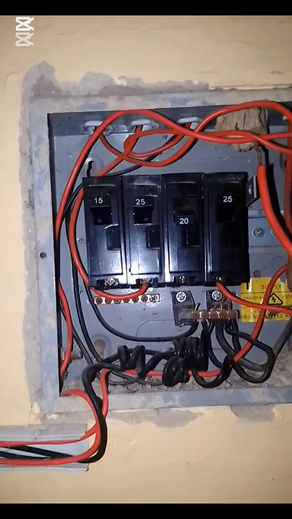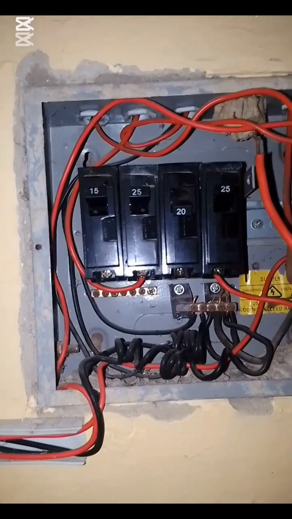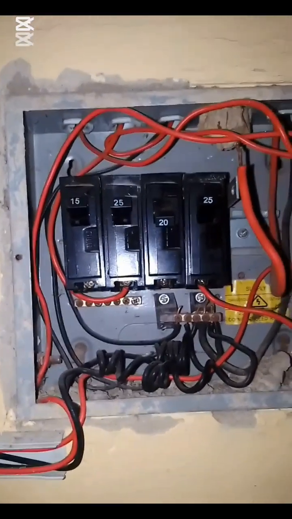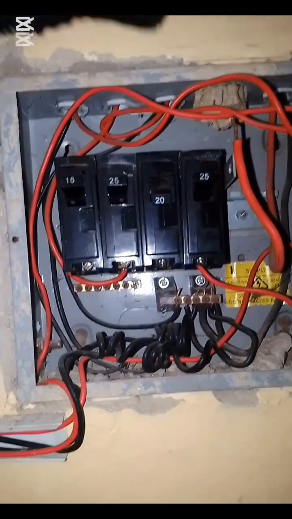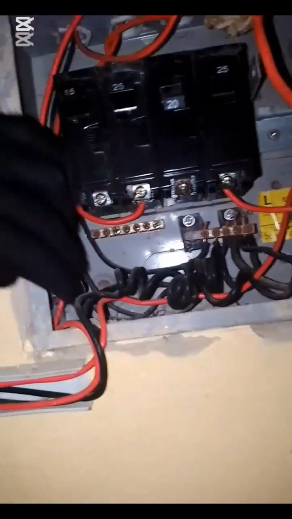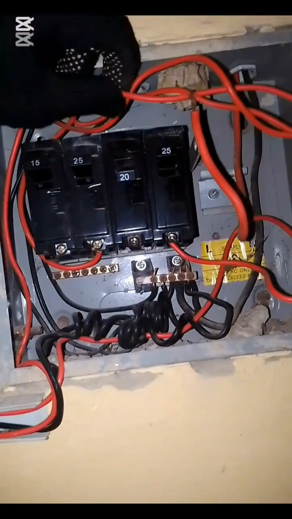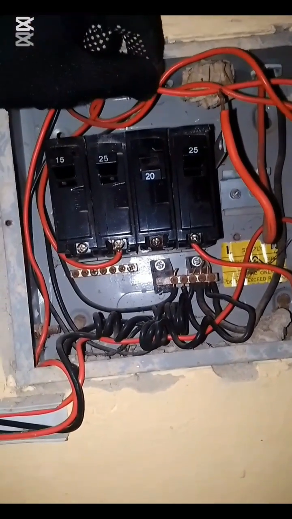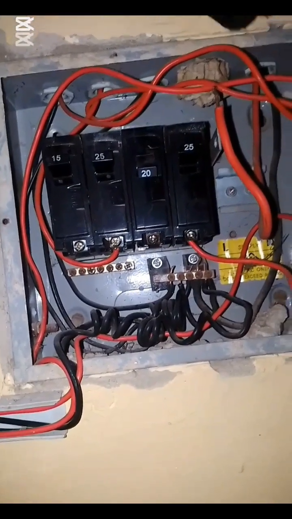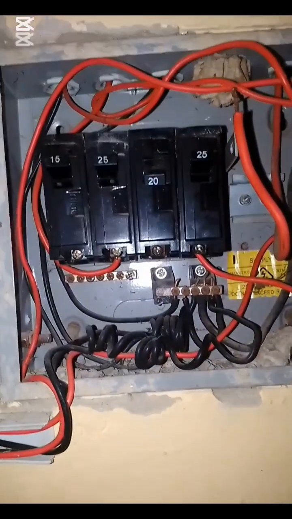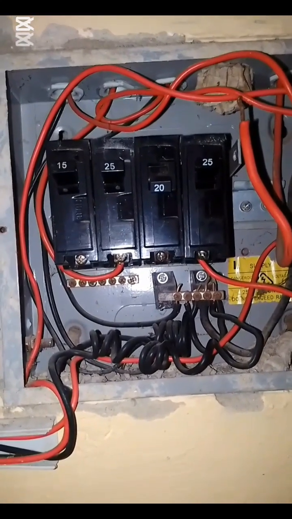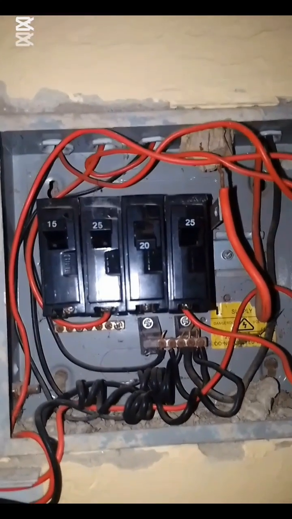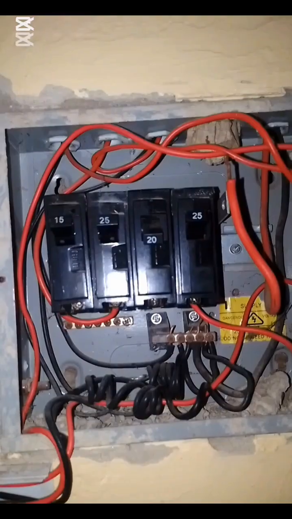That is why there is another positive wire coming from the AC output of the inverter, and I connected it with the positives that distribute the power to the rooms in my building.